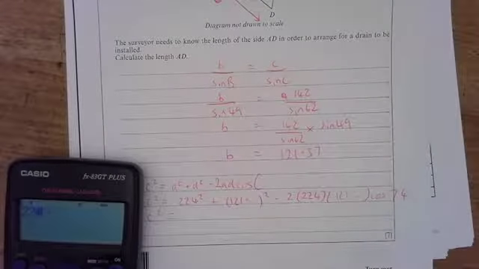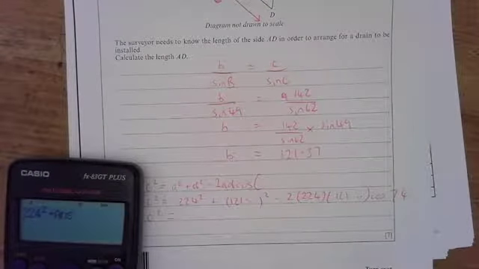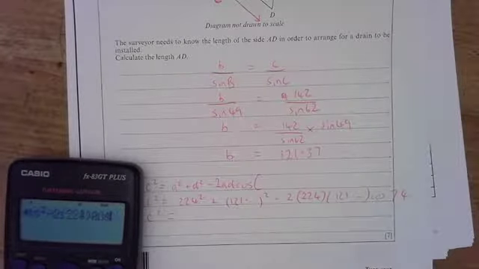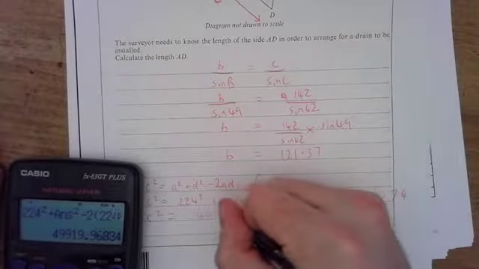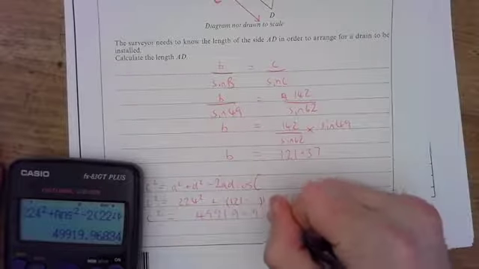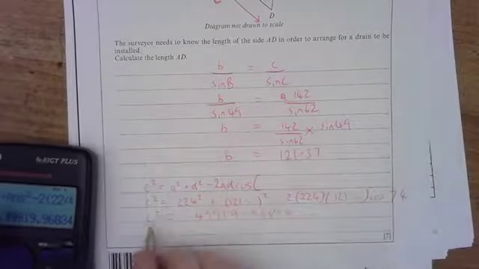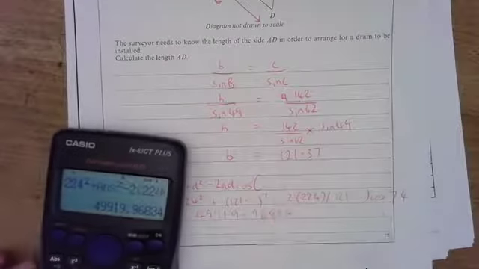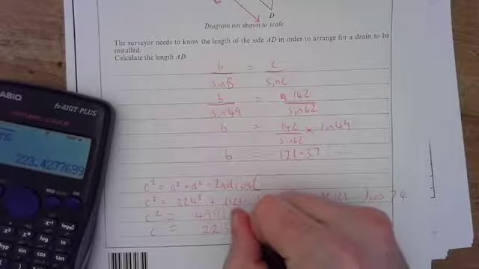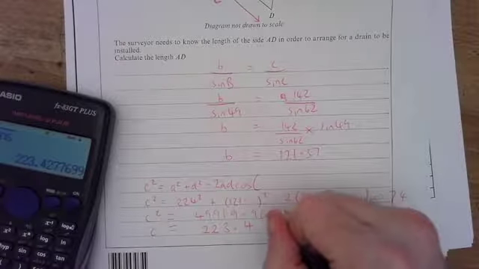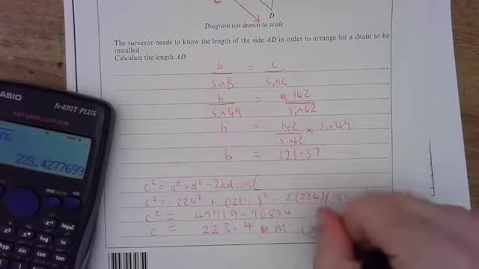So 224 squared plus, so I just do the next one as plus and squared, minus 2 brackets 224, then times, and then cos 74, close my bracket, comes to an absolutely massive number. You may be thinking, well, there's no way it can be that, and you're right, it can't be that because it's way too big, it's c squared. So we now square root that answer, and we get the answer 223.4 meters to 1 decimal place.